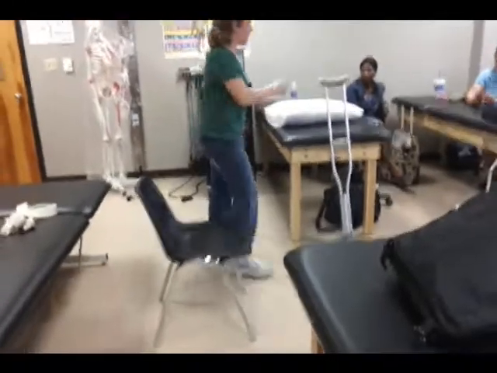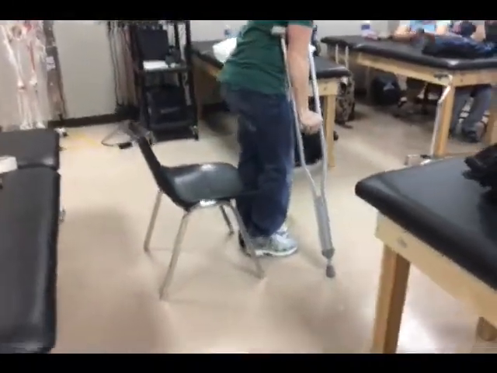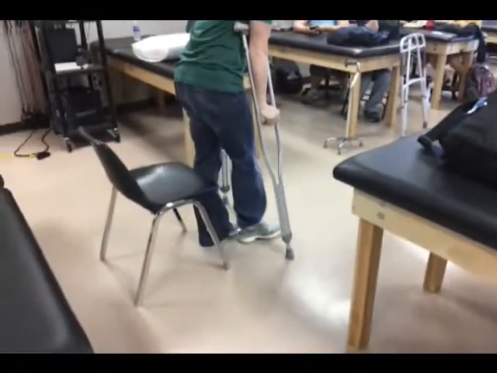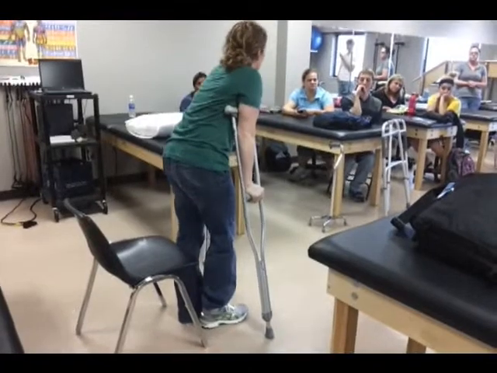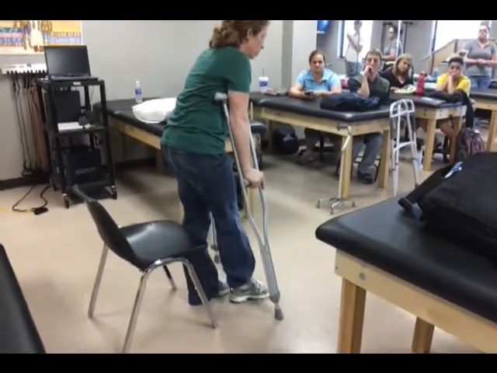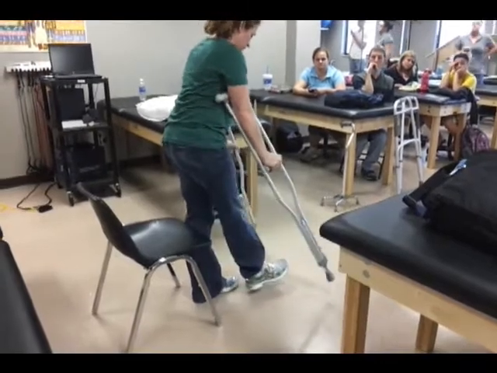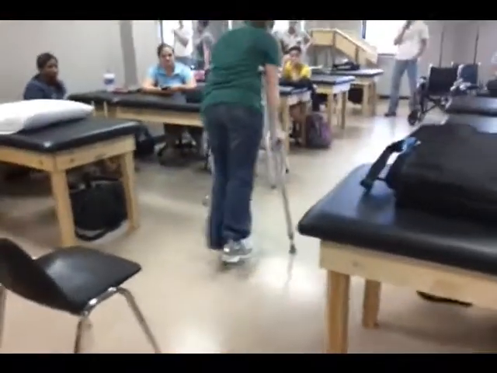If I am totally non-weight bearing, what kind of gait pattern am I going to use? 3-point. I'm always going to use 3-point. If it's non-weight bearing, it's 3-point. So I could do that with crutches. My crutches go, and then my good foot comes.